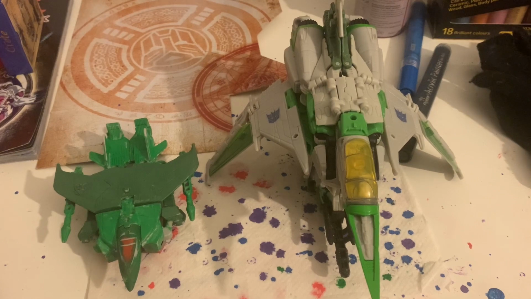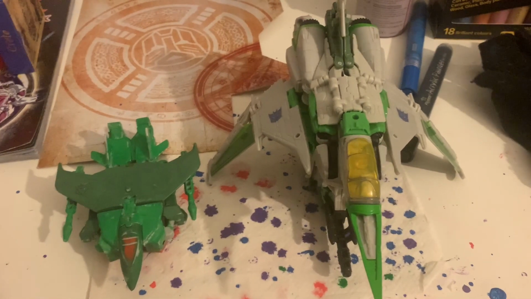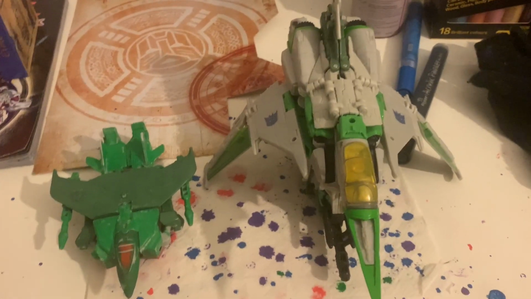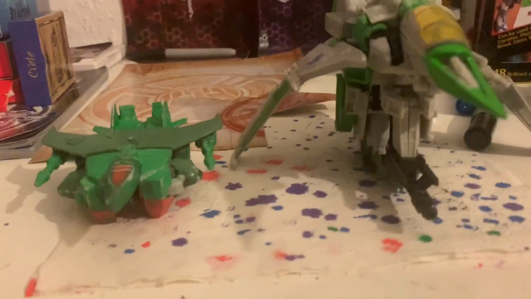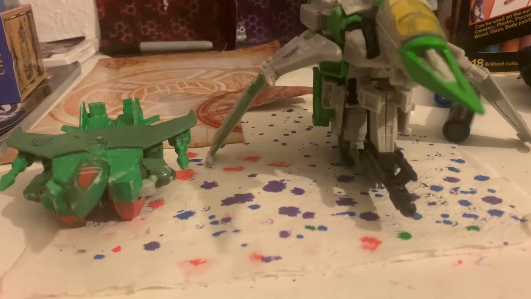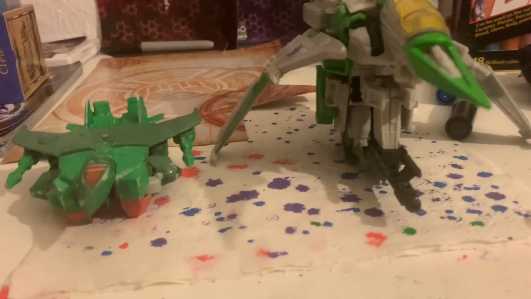But yeah, I think that kind of concludes this review. Acid Storm is a good custom. I feel like all my customs after this got a lot cleaner, especially after Brawn. All my customs after Brawn were really clean.